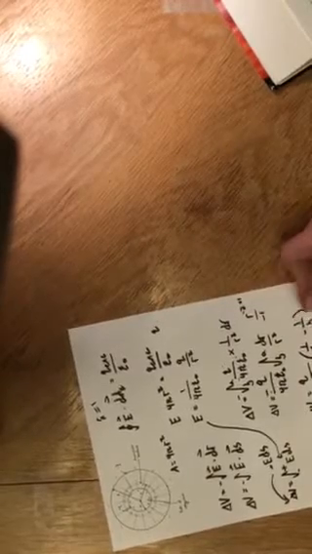So they actually flip-flop, but then they're going to flip-flop back because we have this negative over here. So it'll end up becoming the charge over 4 pi epsilon naught, times 1 over A minus 1 over B.